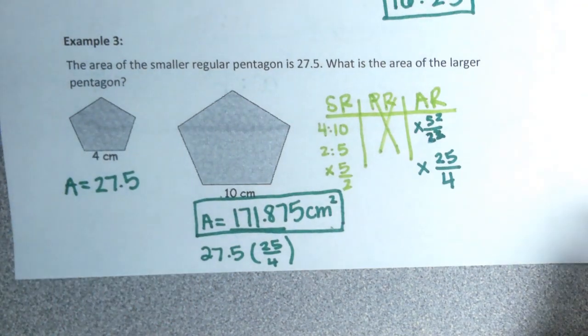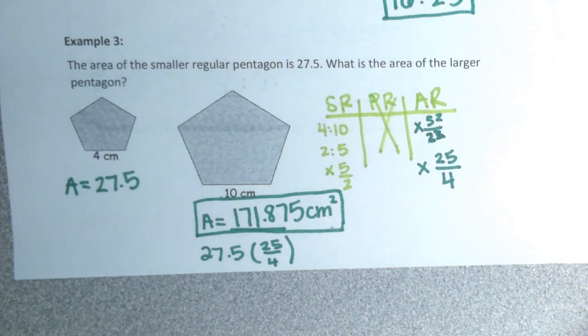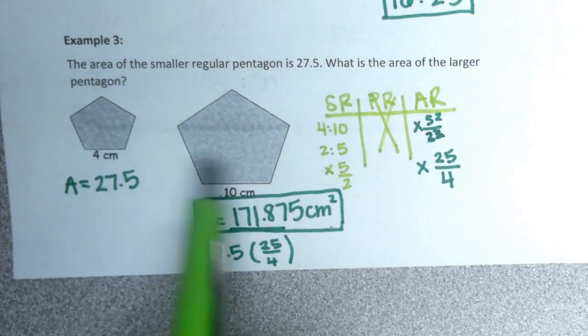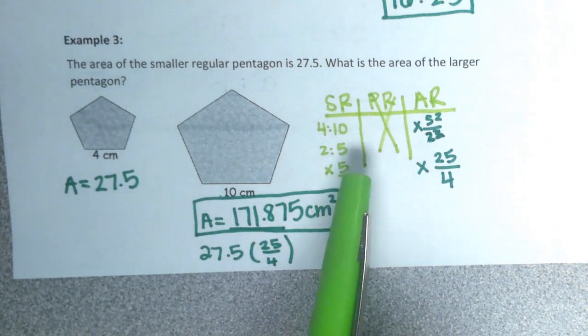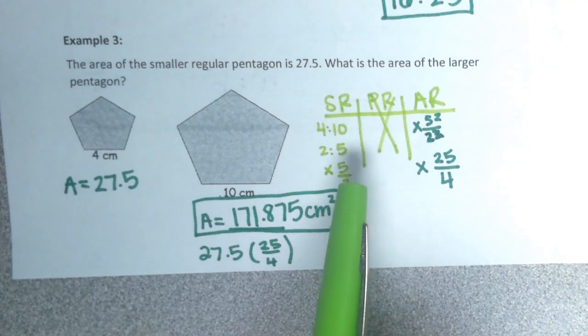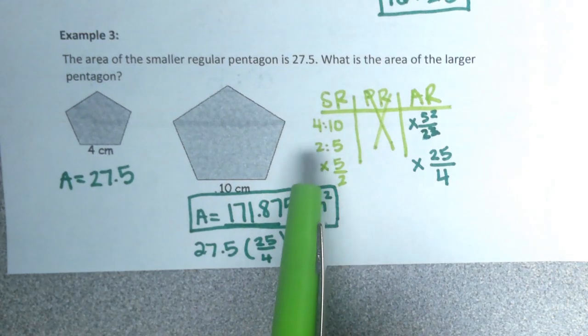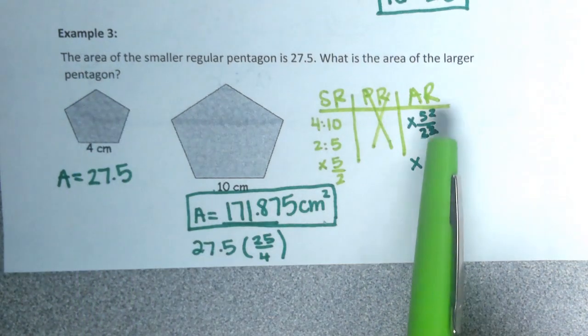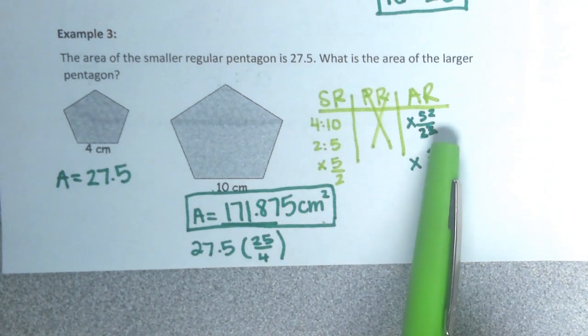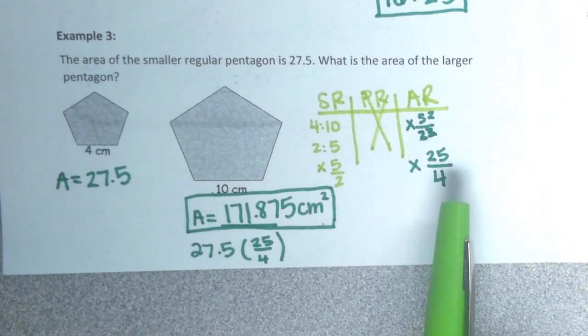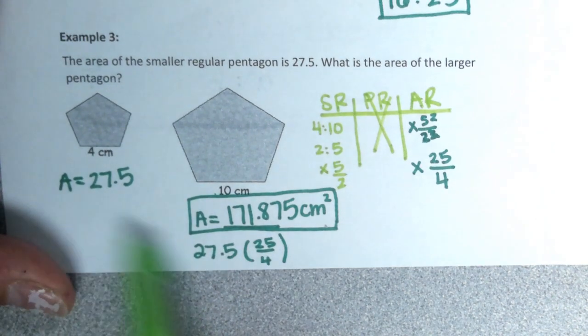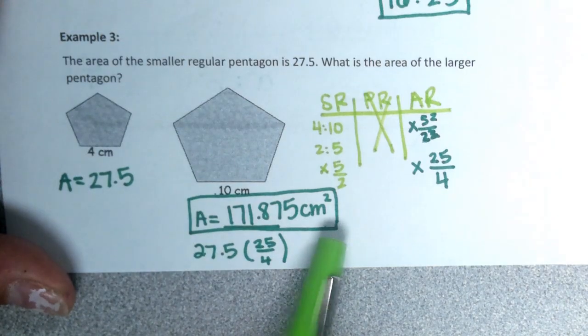Does that make sense? For sure, miss. Let me restate what I did in case it doesn't. My similarity ratio is 4 to 10. I reduced it to 2 to 5. But to find out what I'm going to multiply by, I have to do second over first. So I did 5 over 2. That's my similarity. We're dealing with areas though. So I have to go over to the area column, and what did we do? Square. What's 5 squared and 2 squared? 25 over 4. That's my area ratio. Now I got to take that and multiply it by my original area. And that's how I got that.